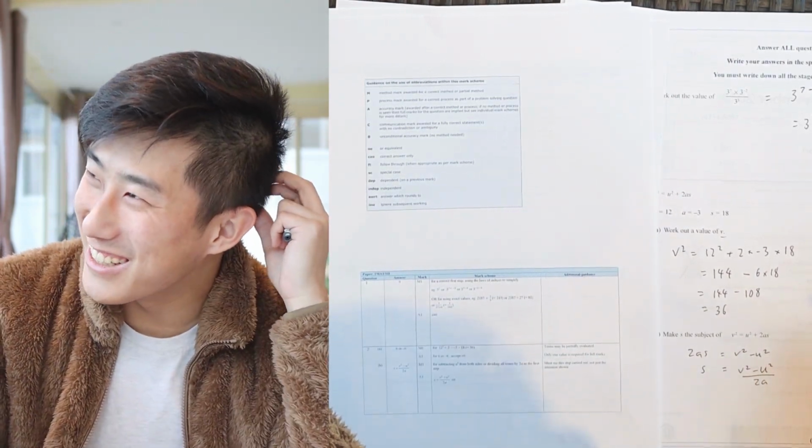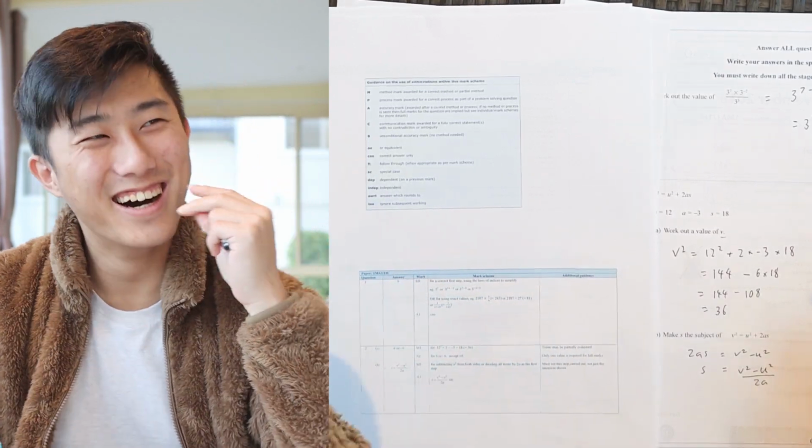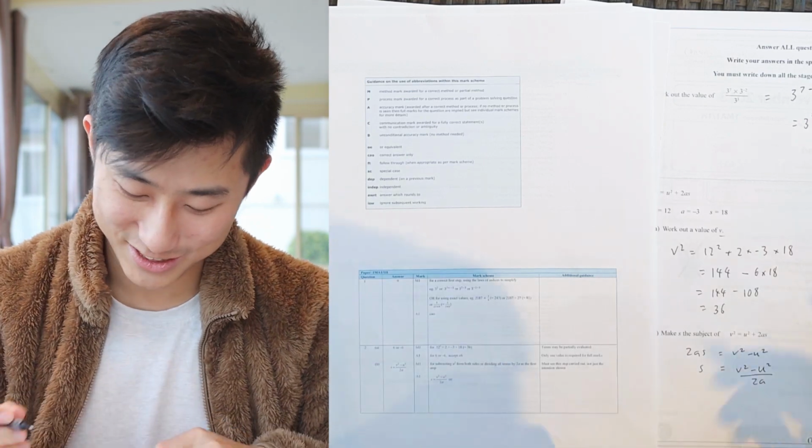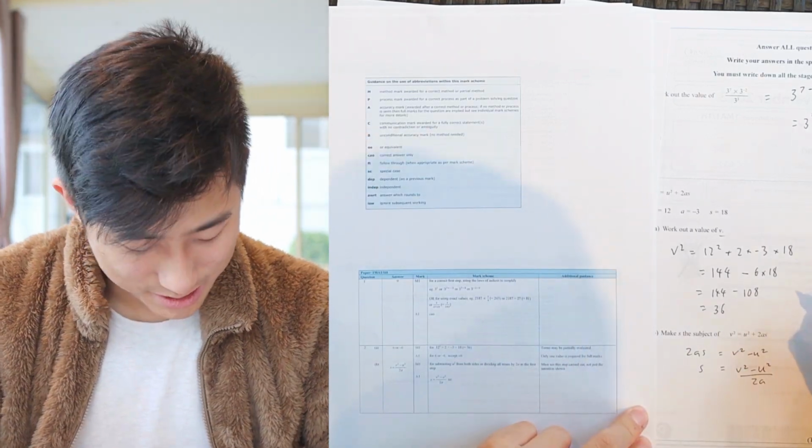Right on question 2 and I didn't even read the question. This is so embarrassing. God, my maths teacher is going to be so ashamed of this.